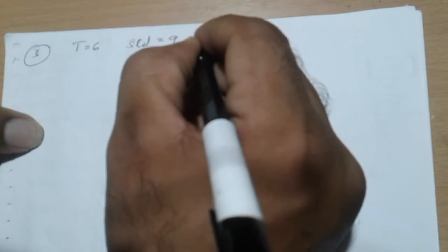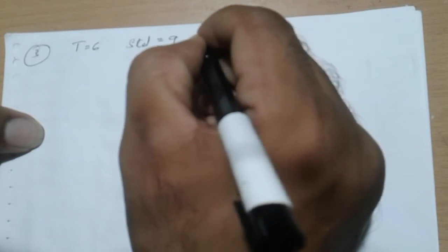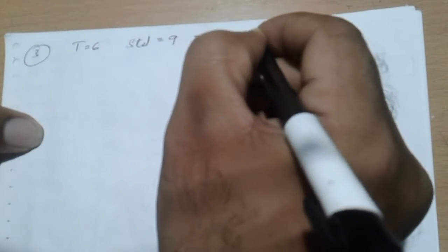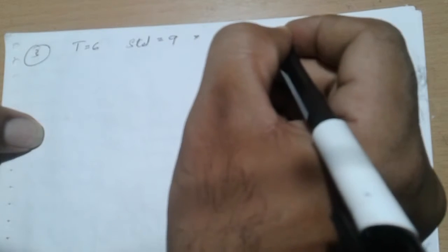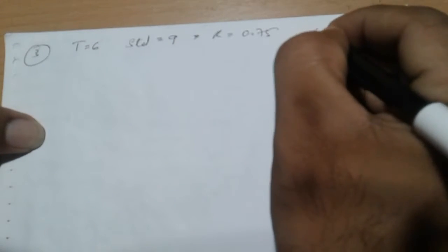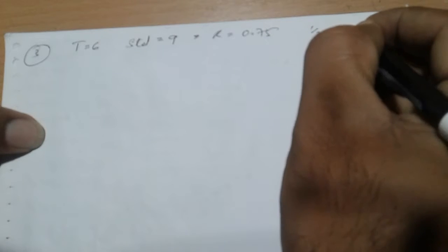Standard hours is 9 and the rate is 0.75 paisa. It's 0.75, and the percentage is given as 150%.